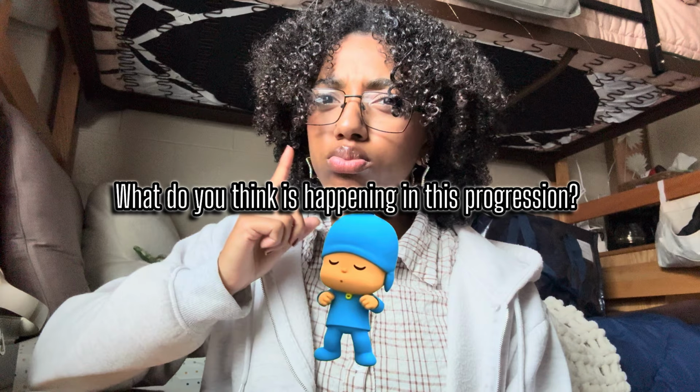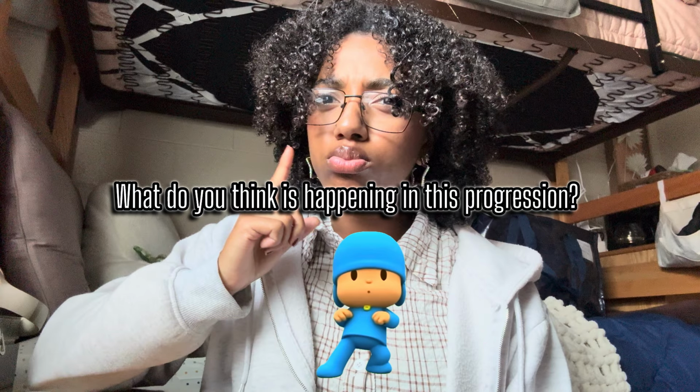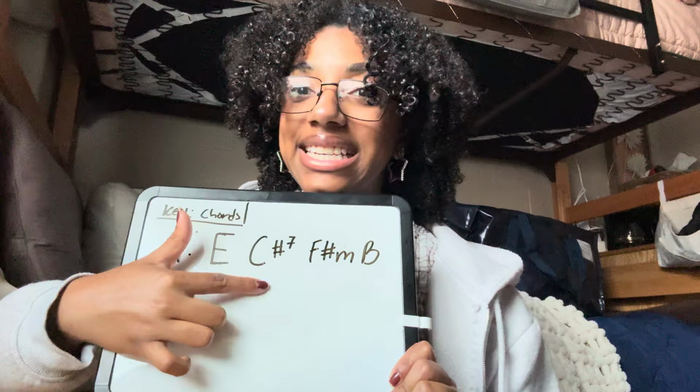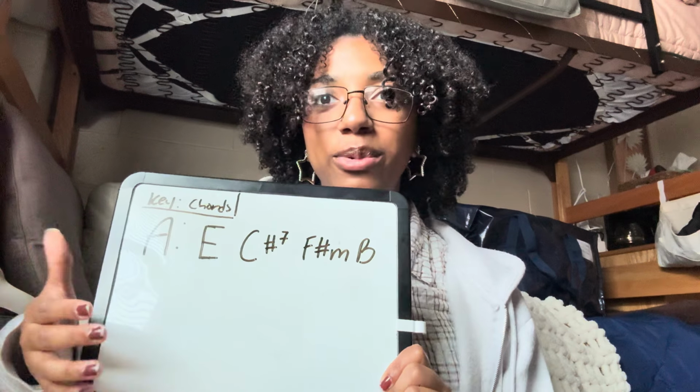But why does this work? Why does it have a weird tension, but it still hits our ear in a nice way? Think about that. Well, that tension is coming from the C sharp 7 chord, as you probably guessed.